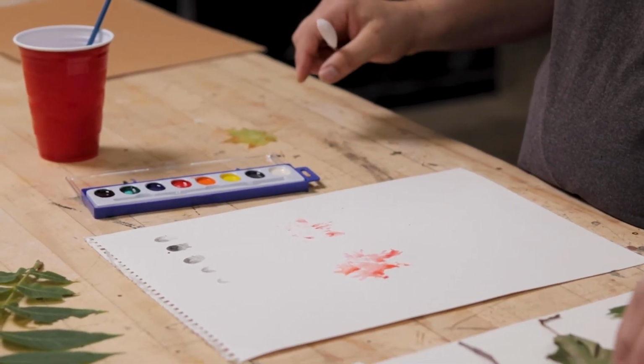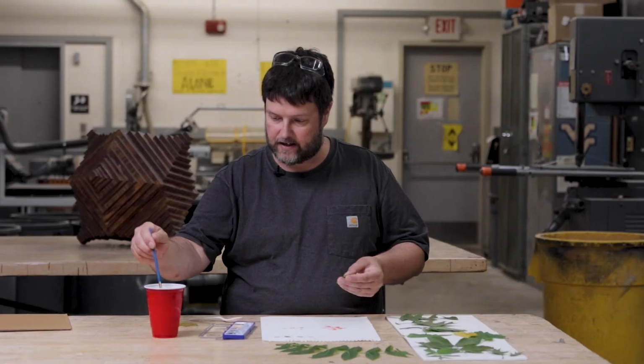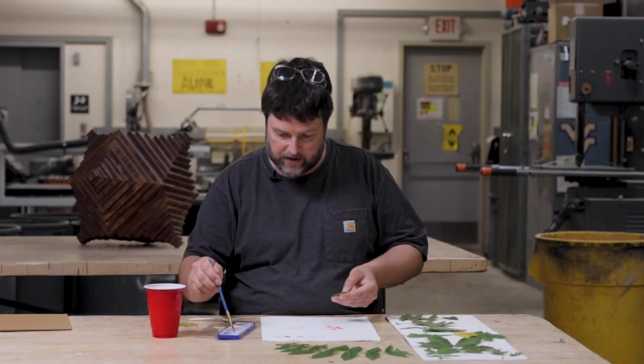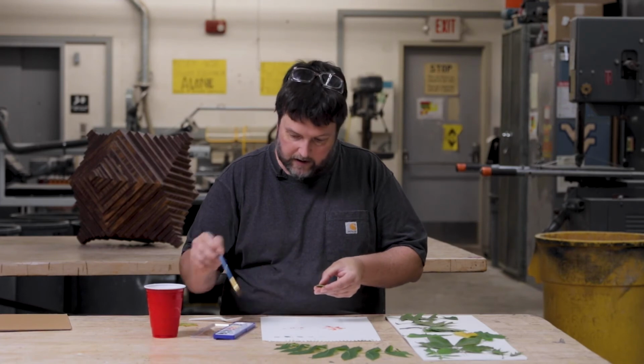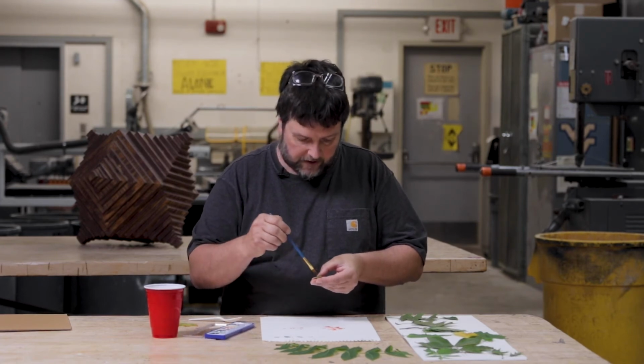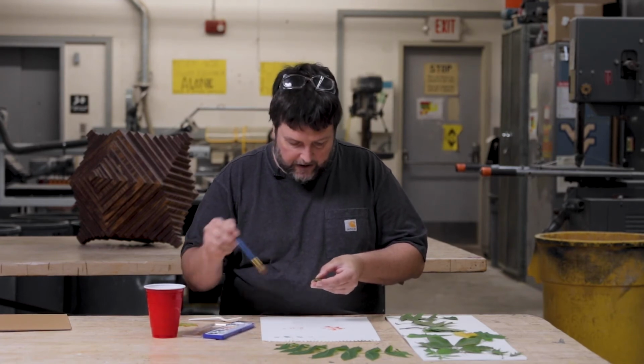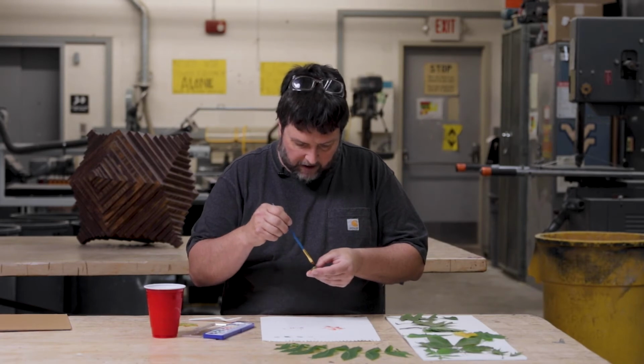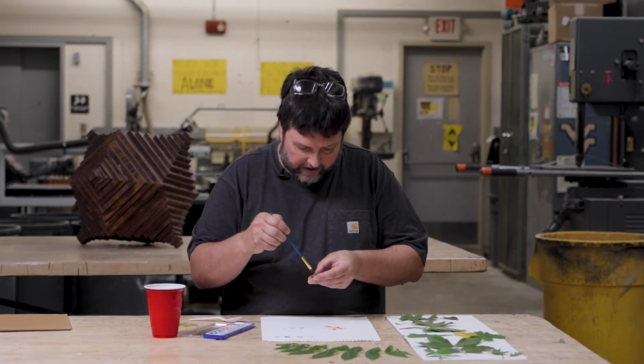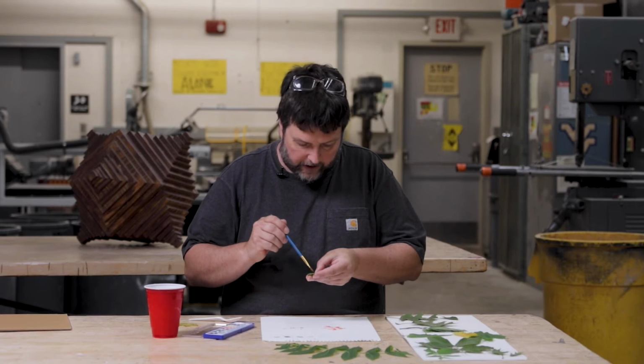All right, so now we're gonna kind of test another one here. I just wanna see what different leaf impressions will look like with different colors, so different shapes of leaves. I do think that the back of this is awfully pretty with all these veins, so I'm gonna keep playing with that.